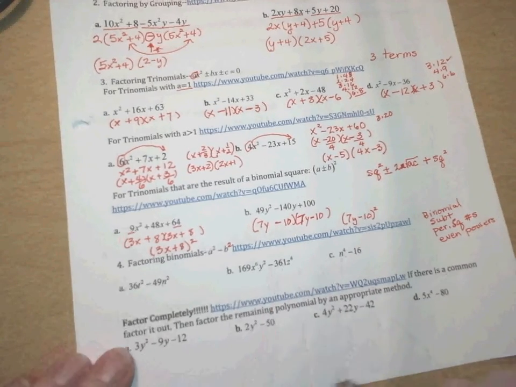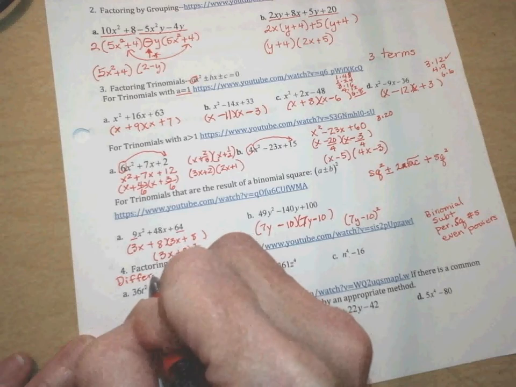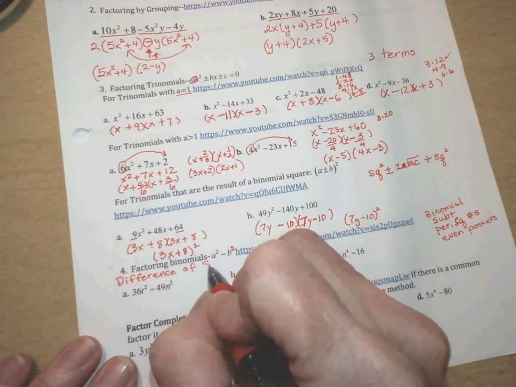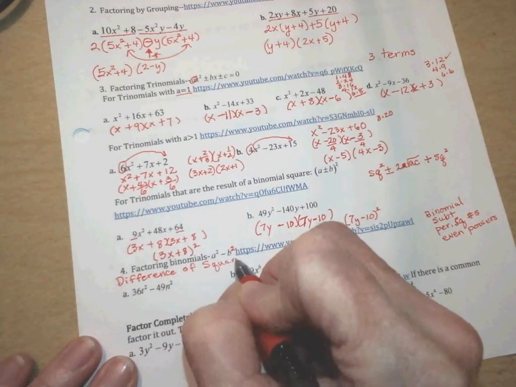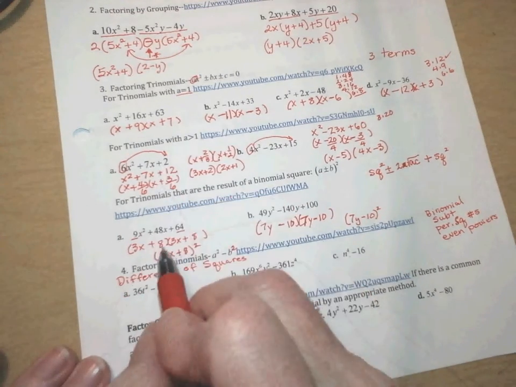What are you going to look for when you want to do it by a difference of squares? This is called a difference of squares. So that's in your notes. Make sure you look at your notes when you're doing your quiz and your test. This would be a difference of squares.